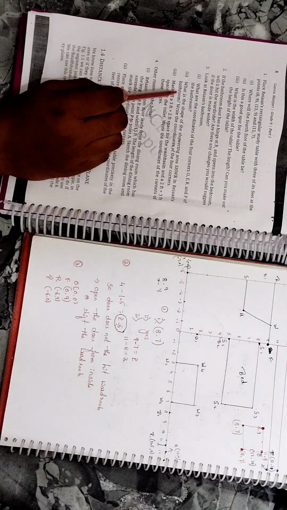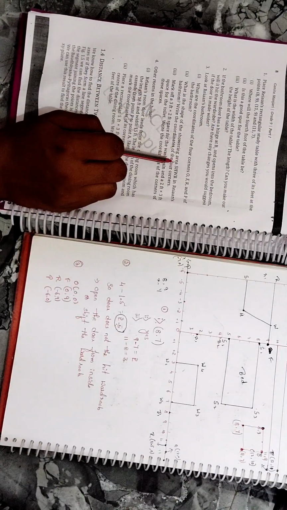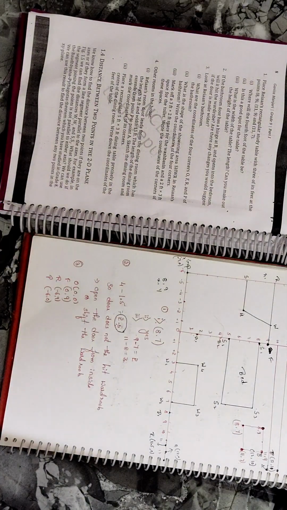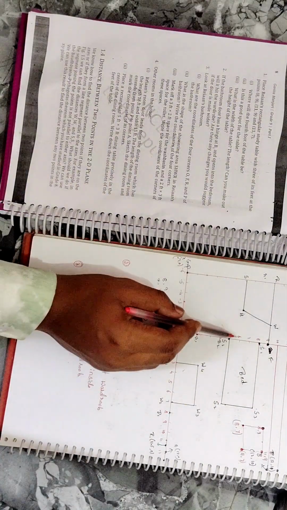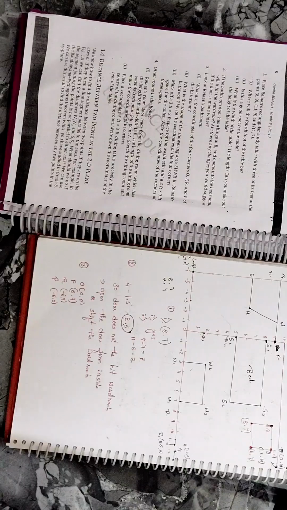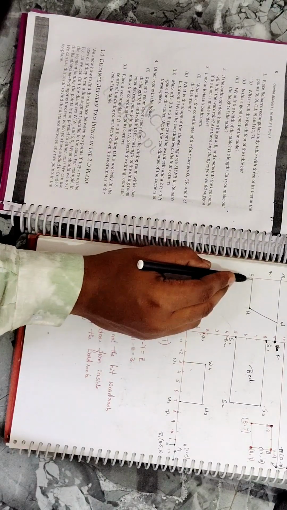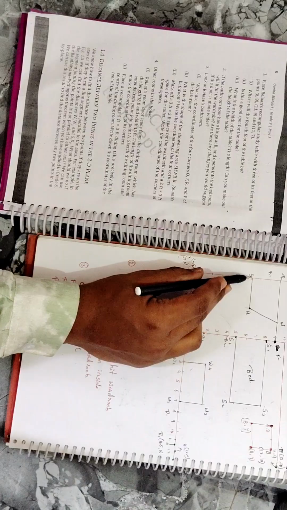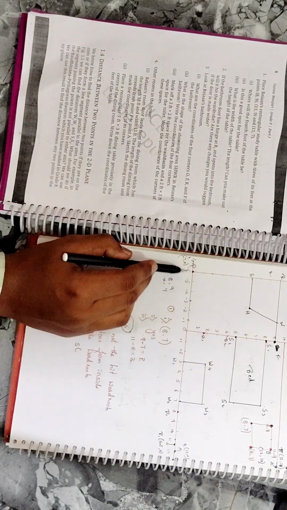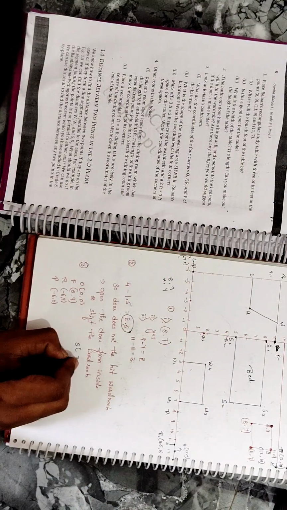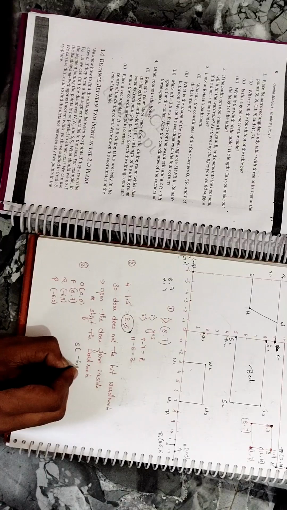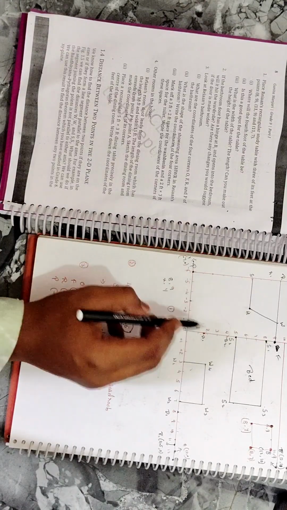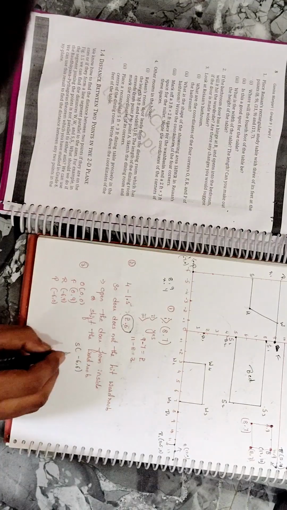The next one. What is the shape of the showering area S, H, W, R in Ryan's room? So first we will write the points of S. S will be minus 6, plus 6, and H will be minus 3, 6.